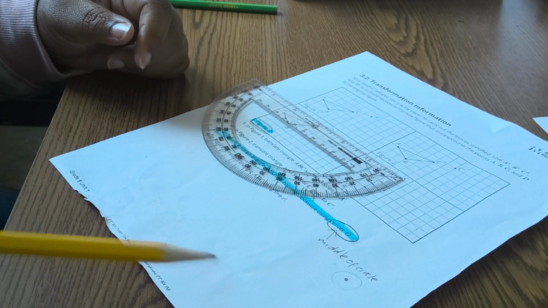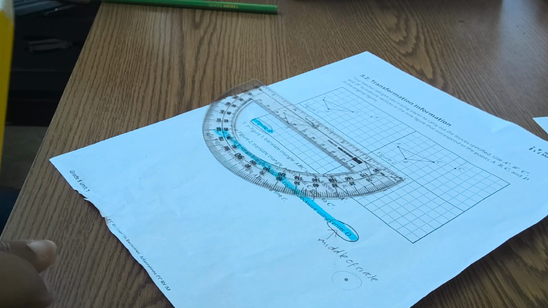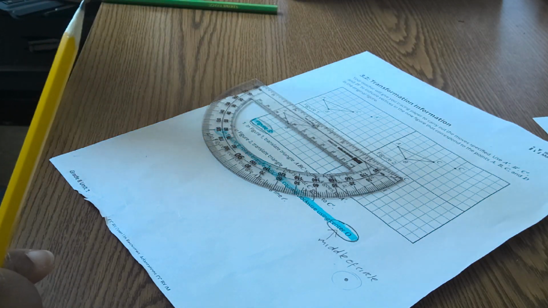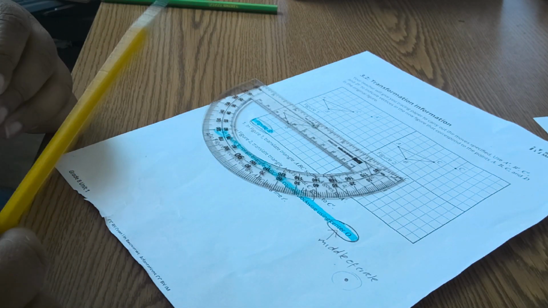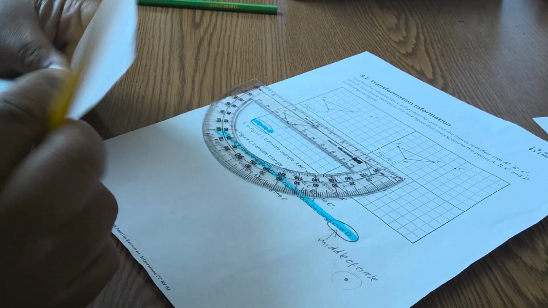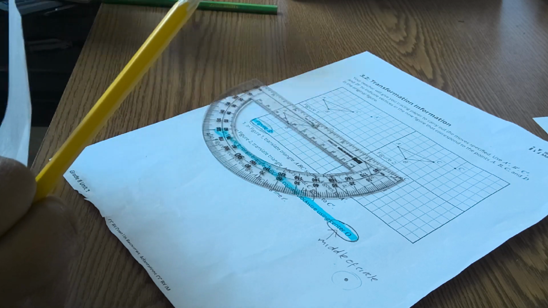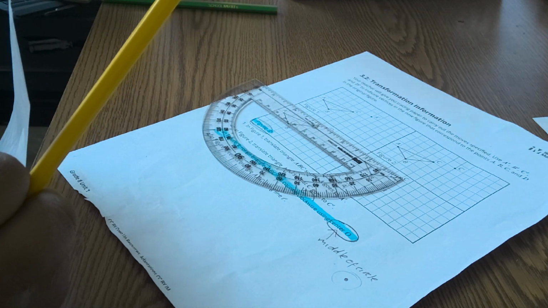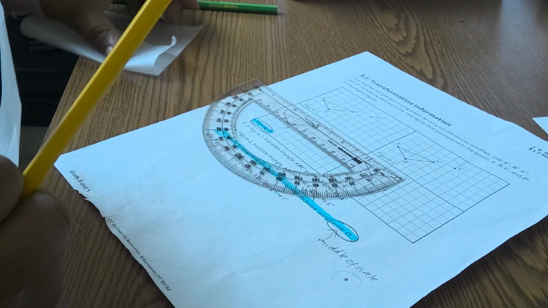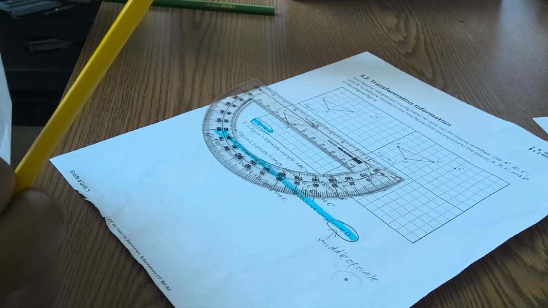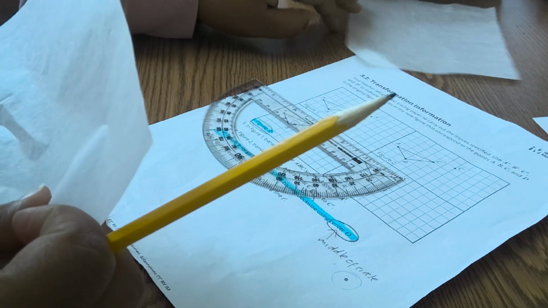Okay. So I'm going to use a couple of other tools. Patty paper, which we have in the classroom, your protractor, a pencil, make sure you have that. You might even want another piece of patty paper as a straight edge, or a cardstock as a straight edge, or a ruler. All right.